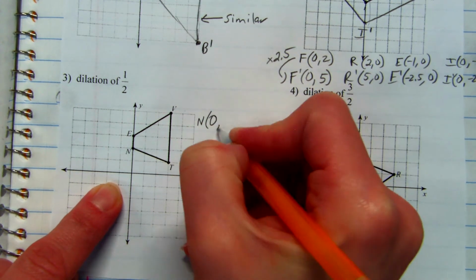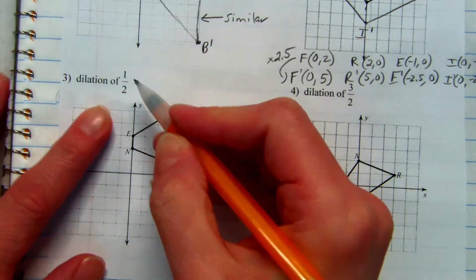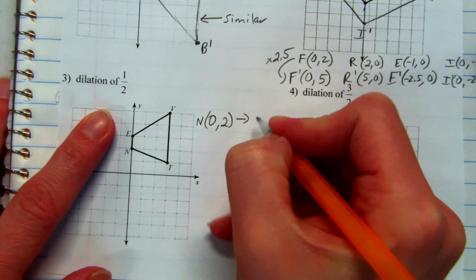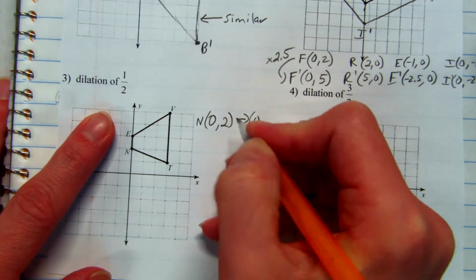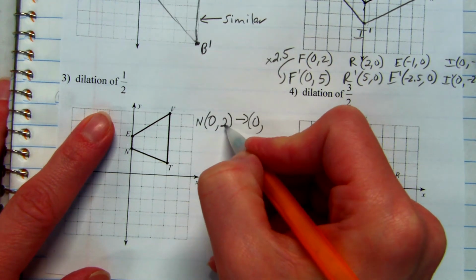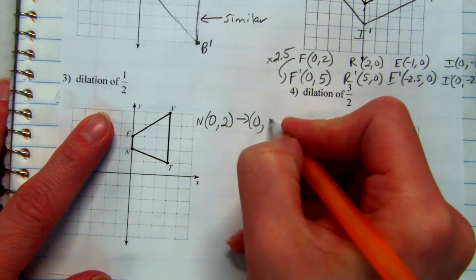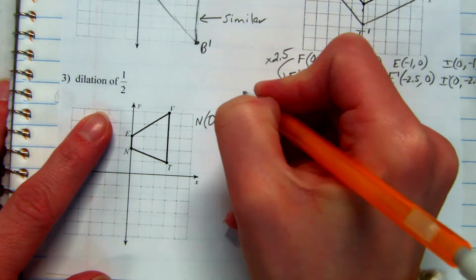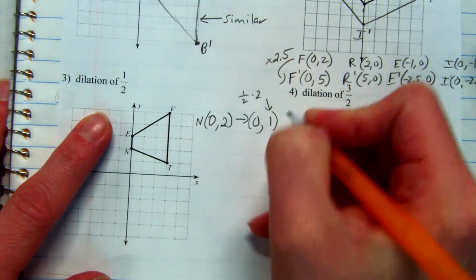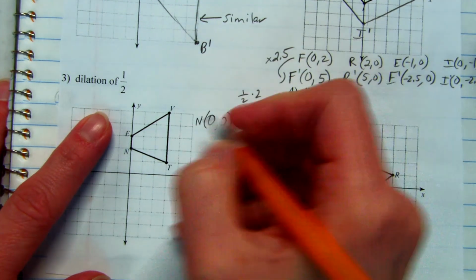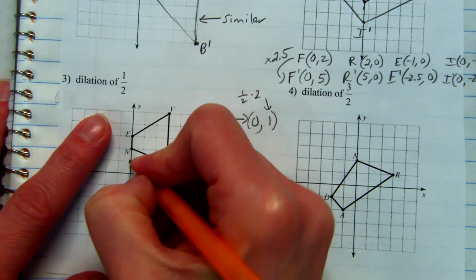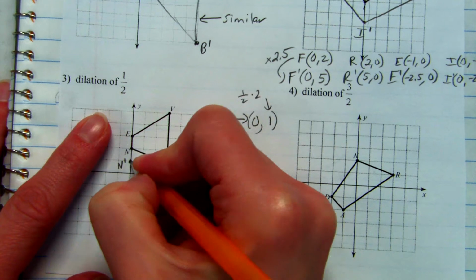Okay, so 0, 2, good. And then I'm going to take everything times 1/2. If I take 0 times 1/2, I get 0. But if I take 2 times 1/2, basically it's half of 2, which is 1. So this point, we're taking 1/2 times 2, you get 1. So that's n prime. So n prime is going to be down here at 1.